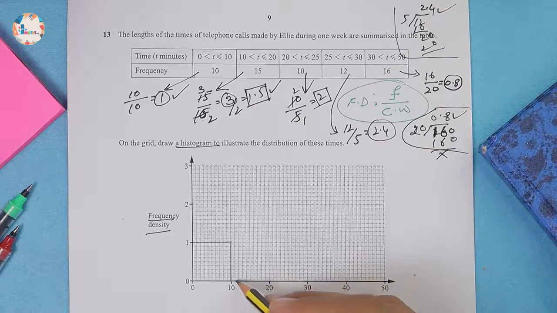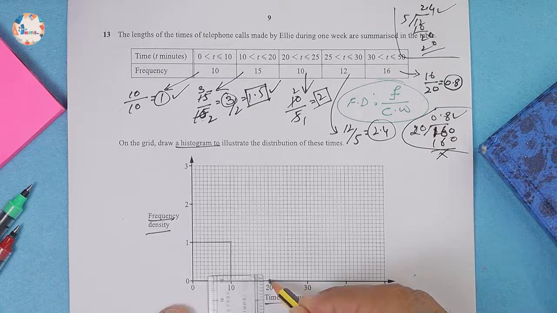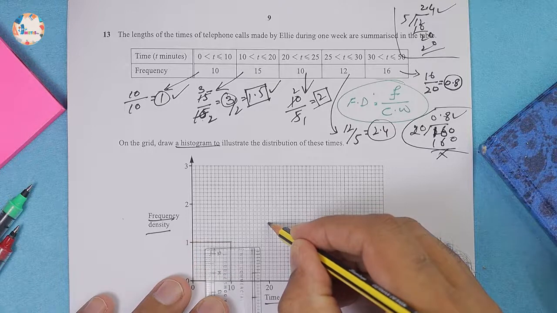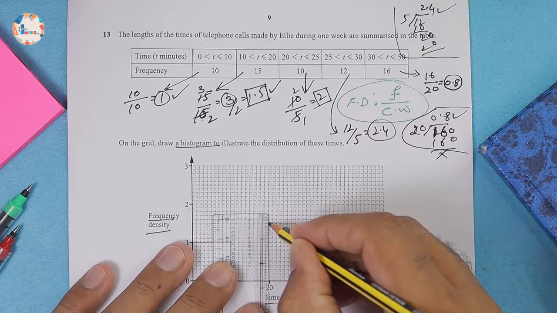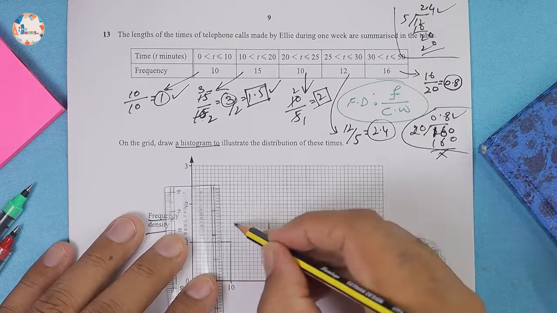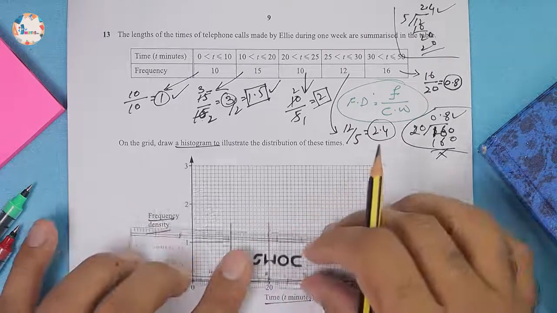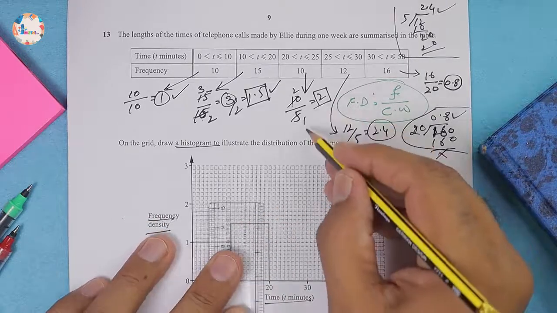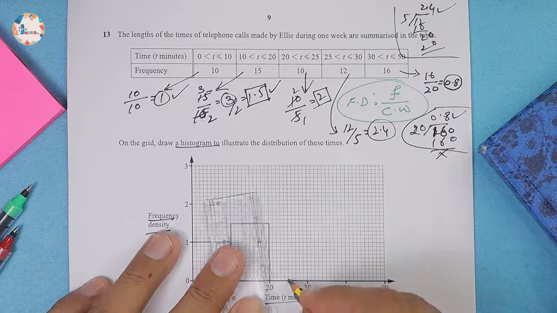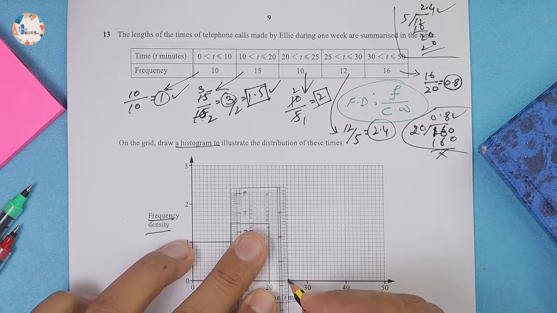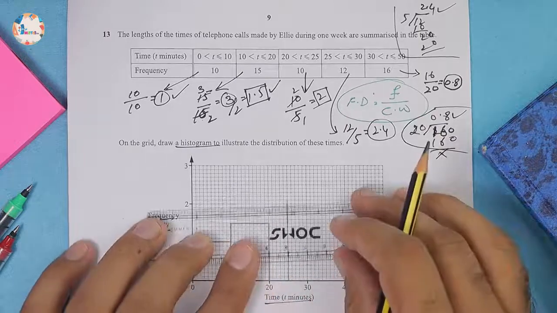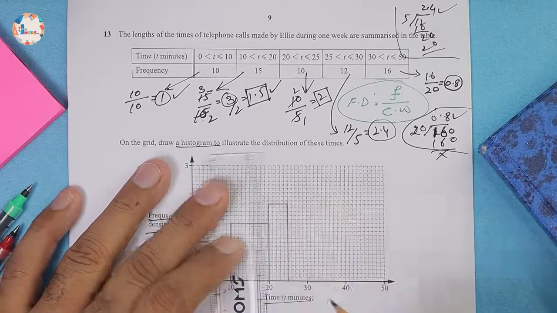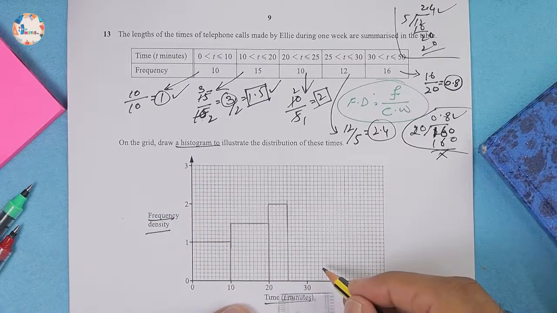Then 10 to 20. 10 to 20 is 1.5, and 1.5 will be up to this point, and we can draw this, and this will be our histogram. And then comes 20 to 25. 20 to 25, it is 2, so up to this point, and 2 is up to this one. And in a histogram, there are no gaps between bars.